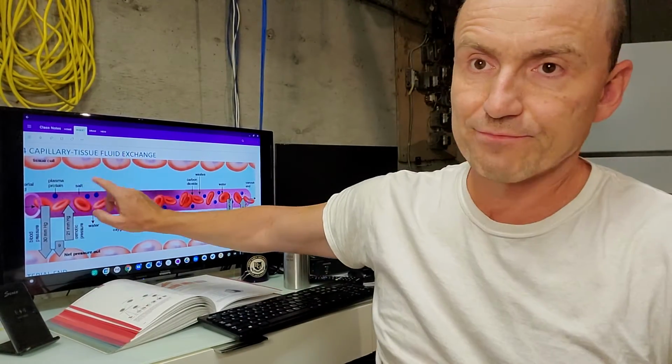So inflammation. Remember in this unit when we talked about capillary fluid exchange? So here's capillary fluid exchange. Here's the capillary and some fluid. If cells are damaged, these cells get damaged. And they're damaged for any reason. You fell down.